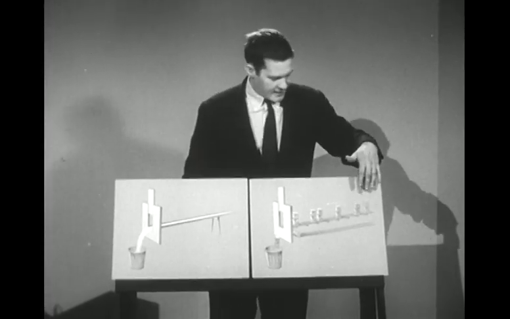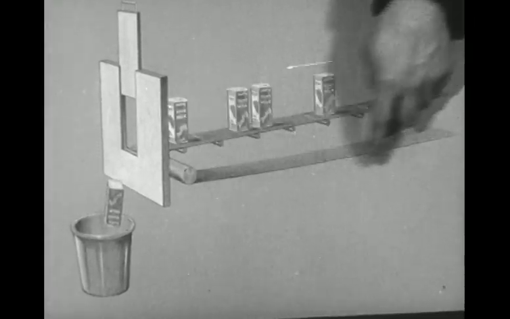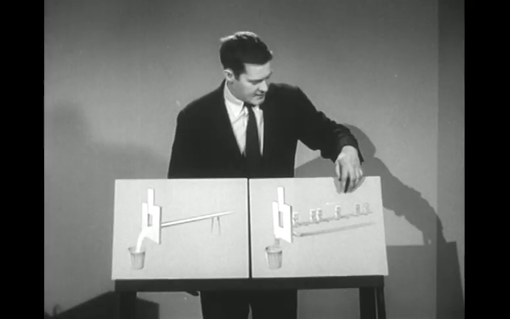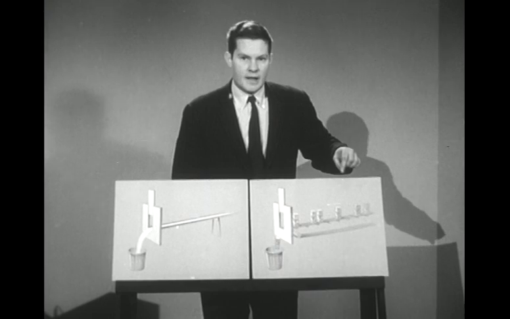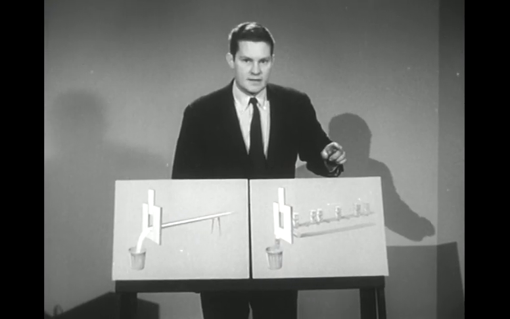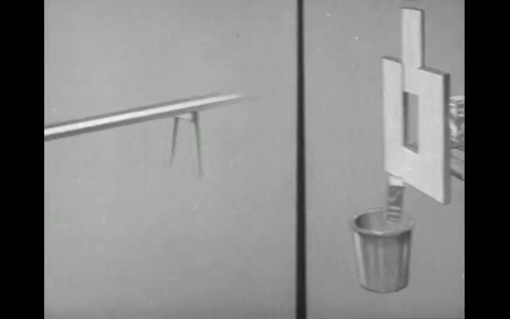In this case, the milk is packaged in quart cartons, distributed along this conveyor belt in an arbitrary way, such that 1 quart goes by any point, on the average, every 10 seconds. This gate opens once a minute for 10 seconds, just as this one did.